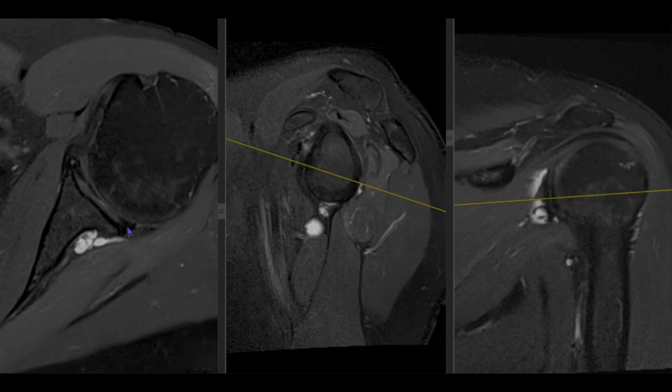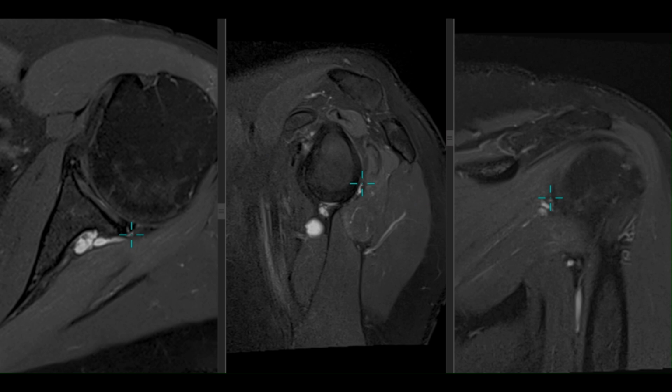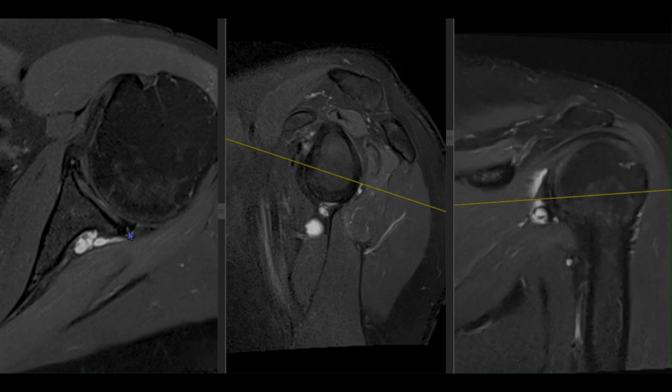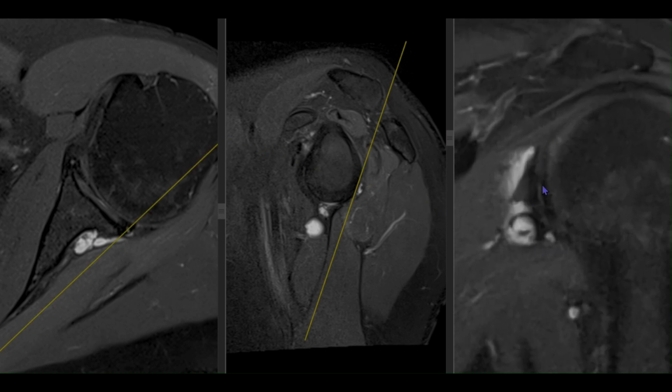Usually, we should be able to see the type of tear from where it is originating. Sometimes if it is chronic, we won't be able to see the tear because it would have healed, but here we are able to clearly perceive on the sagittal images this fluid cleft in between the chondrolabral junction. So this would be the site of the tear.